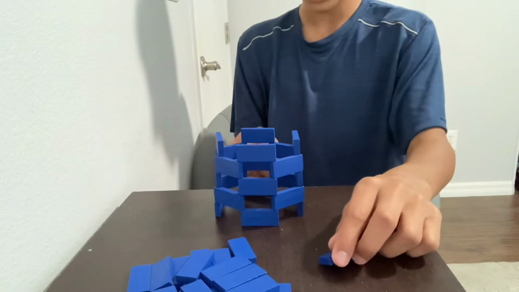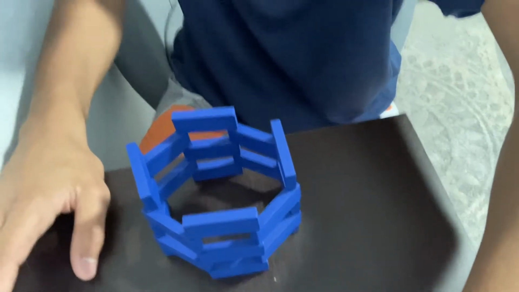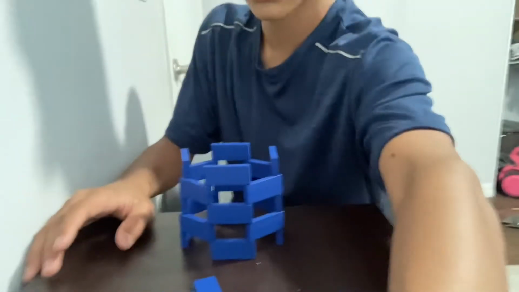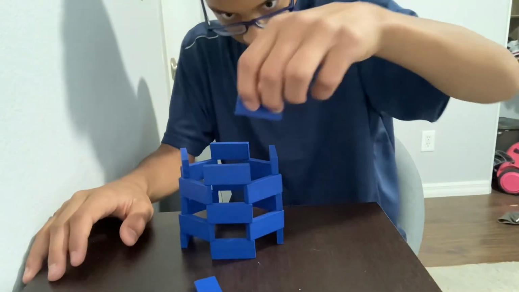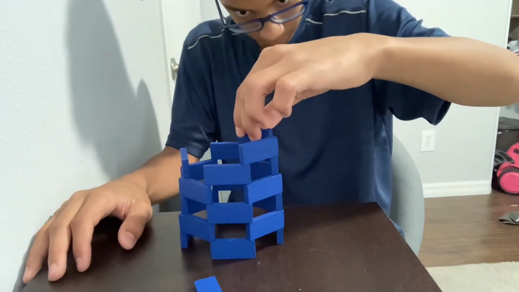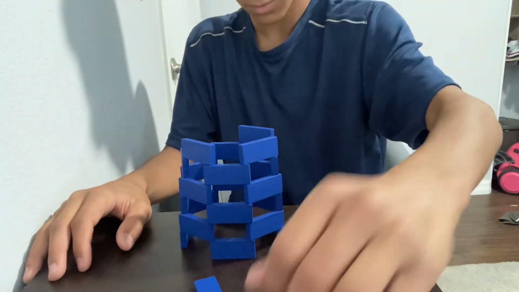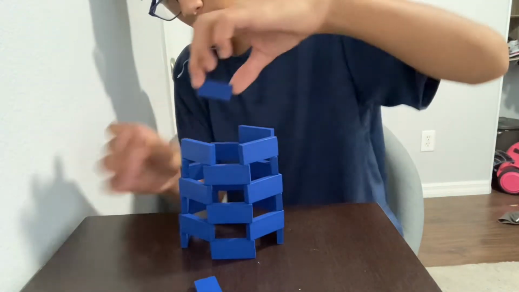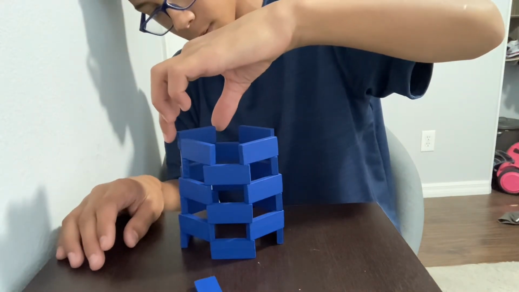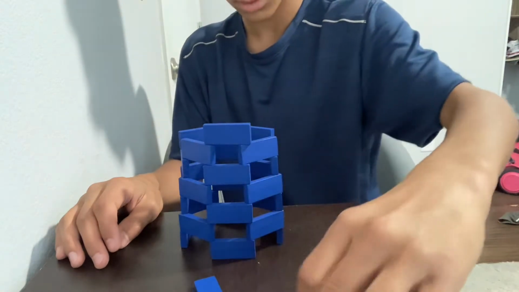Okay, we are halfway through. We have 5 layers, and like I said, same steps. And it still has that kind of shape. So now the 6th layer. Okay, 6th layer done. Now do the 7th, 8th, and 9th.